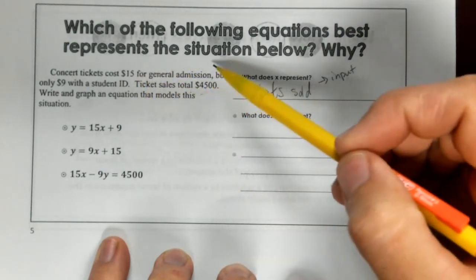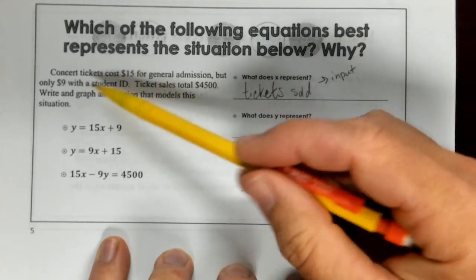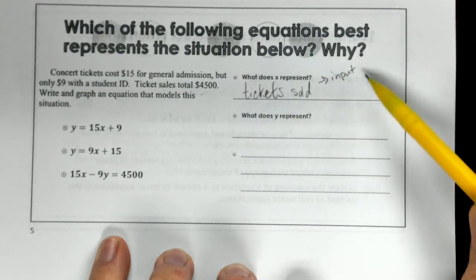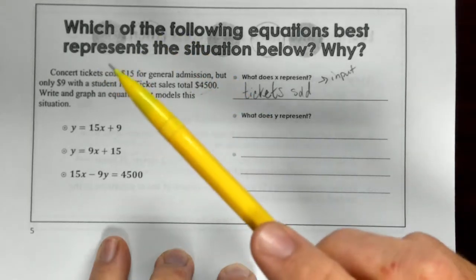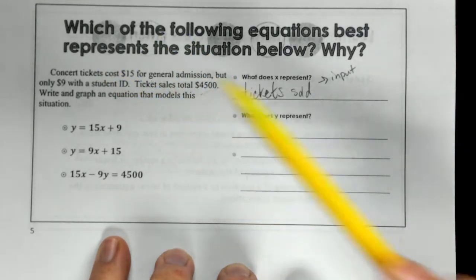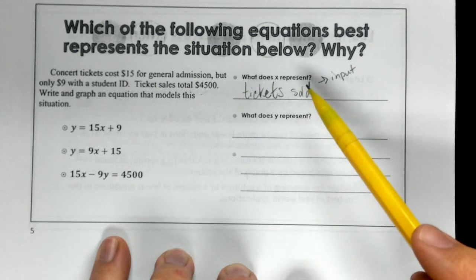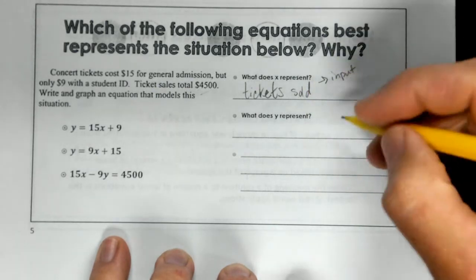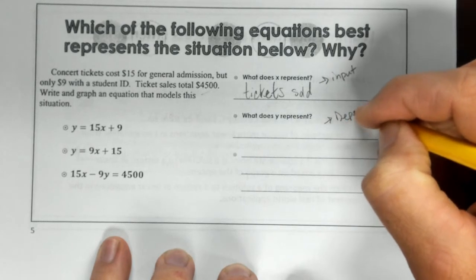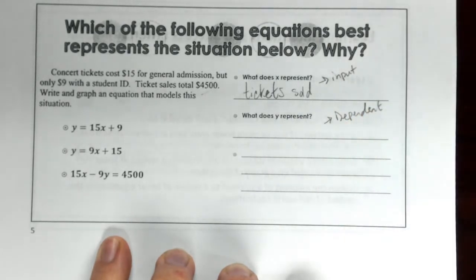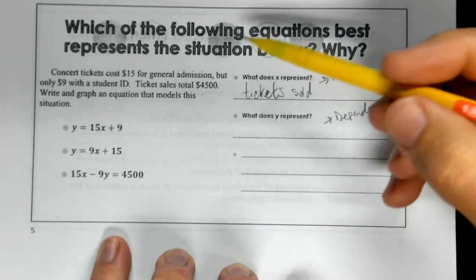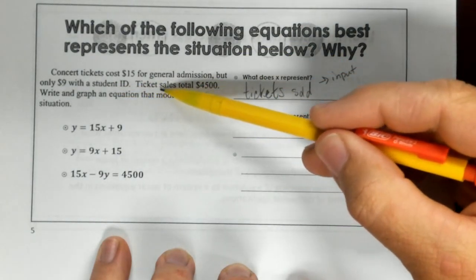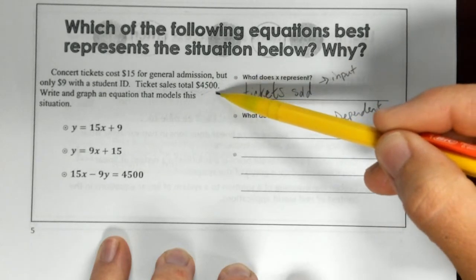Concert tickets cost $15 for general admission, but $9 for the student ID. So those are associated with my input, because that depends on how many people are coming. I can have one person come, or I can have 1,800 people come. Now the Y depends on who comes. So this is my input. The Y is my dependent variable. So what depends on the number of people coming? It's in the problem.